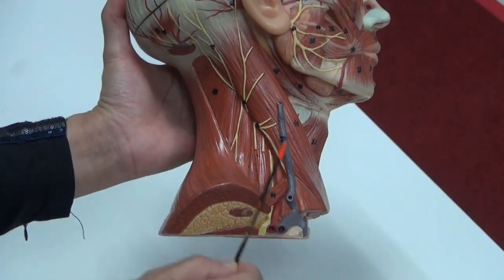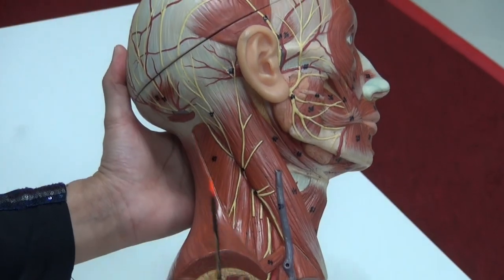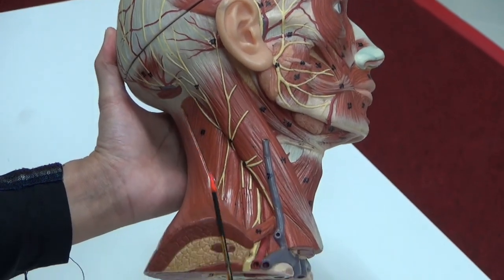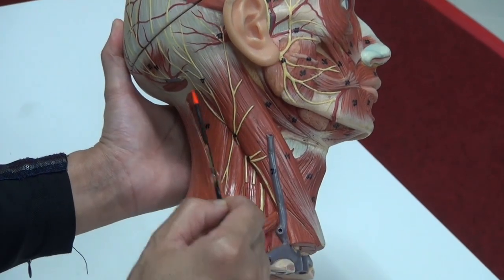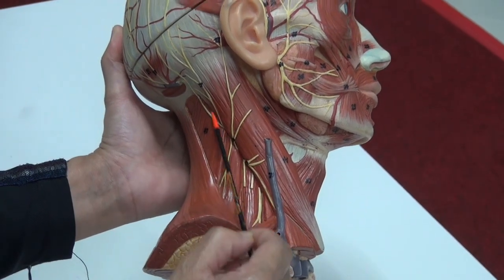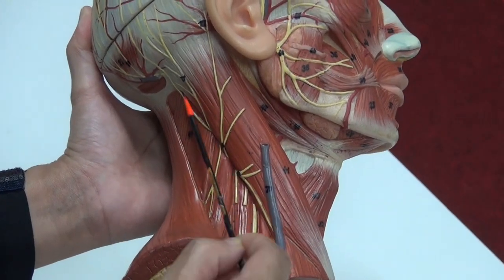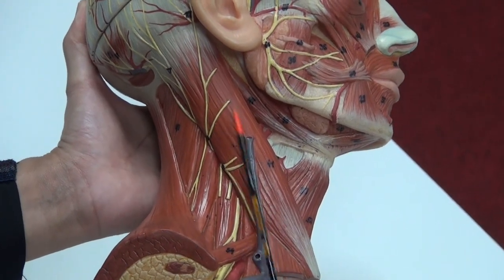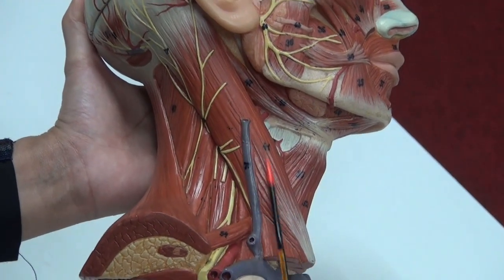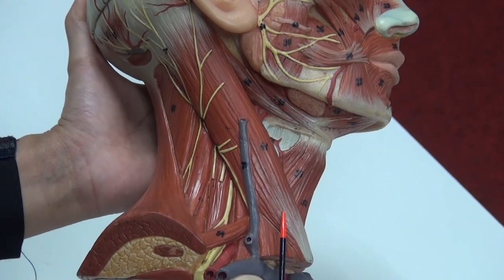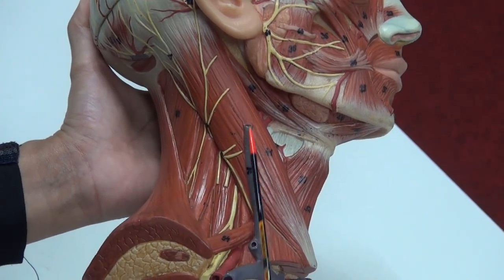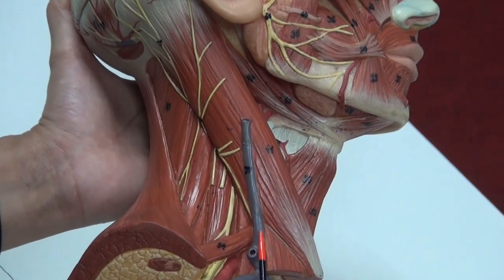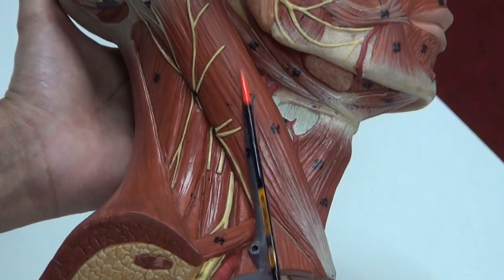Okay, posterior triangle of the neck. So this is the posterior triangle of the neck in the lateral region of the neck. It is posterior to the sternocleidomastoid muscle. This is the sternocleidomastoid muscle. On the surface of the sternocleidomastoid muscle here, you can see a vein. This is the external jugular vein.